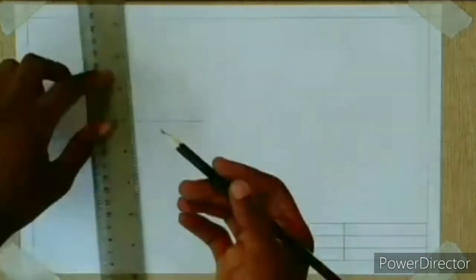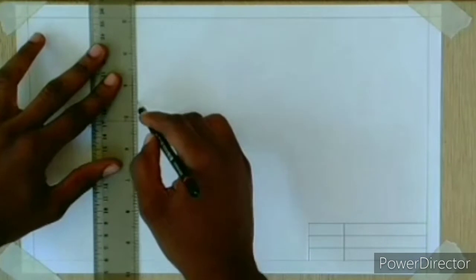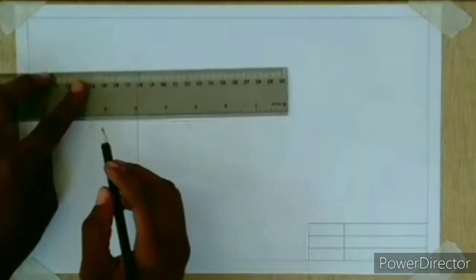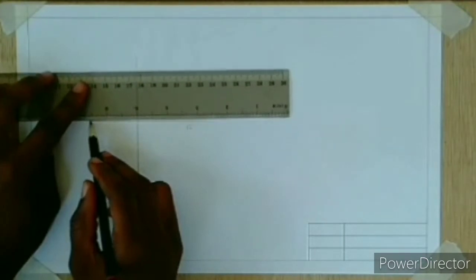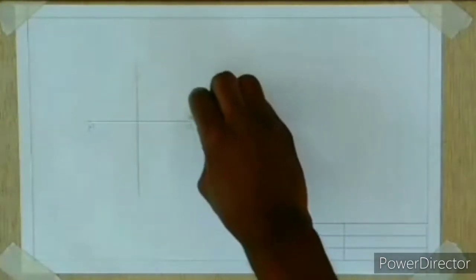After everything, you are required to deepen your work. So you deepen this line, then you deepen your AB too. You can now clean the excess lines if you want. But there we have it, a simple perpendicular bisector. Let's move to the next one.